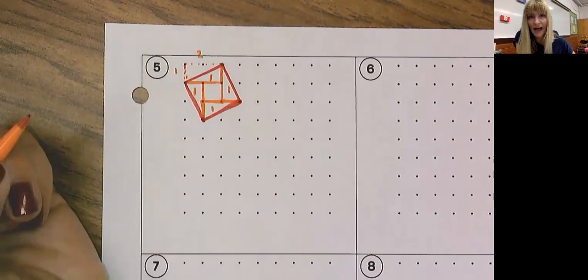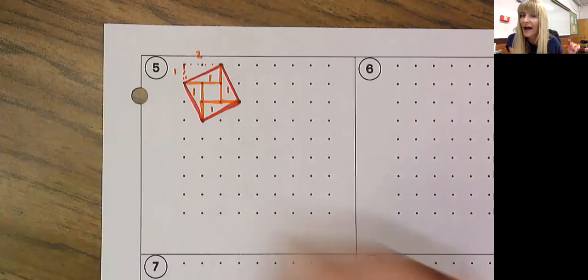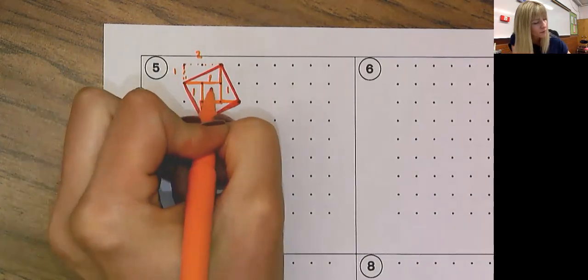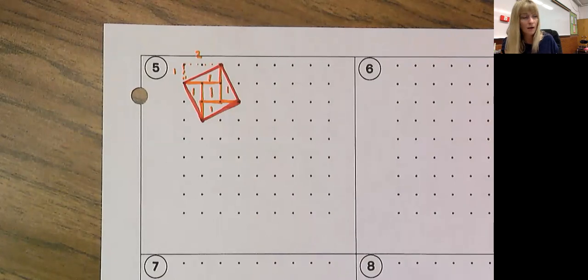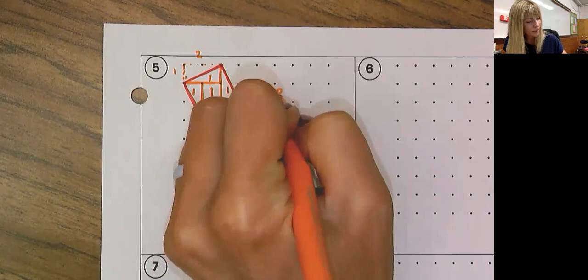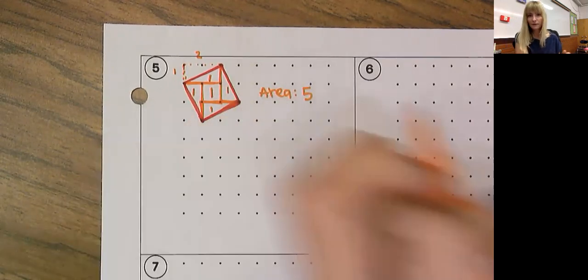The triangles are half of those 1 by 2 rectangles. Say that one more time. The triangles are half of those 1 by 2 rectangles. And then I know I have one more square in the middle. That's a full square. Put it all together, and I'll let you guys go back and fill this in your chart to get some more values. The area of this square is 5.